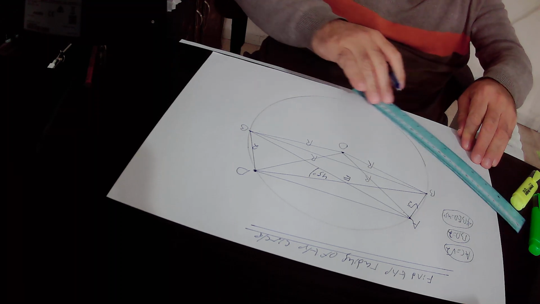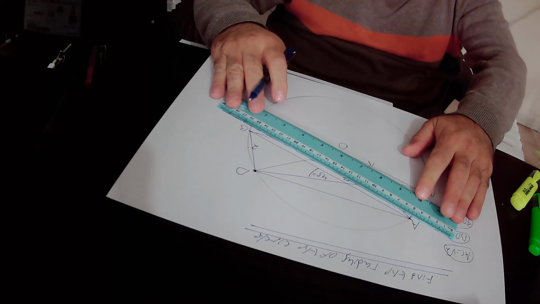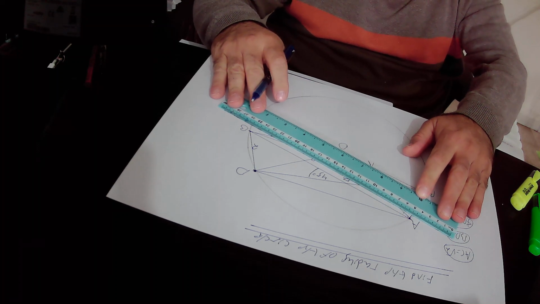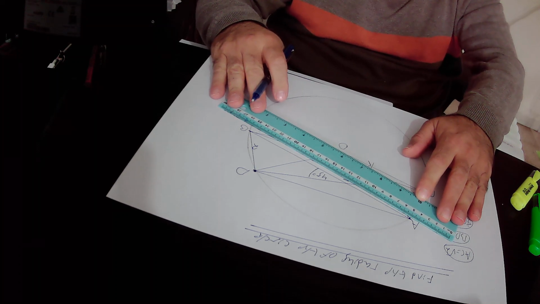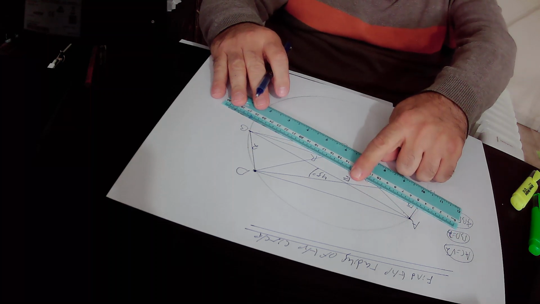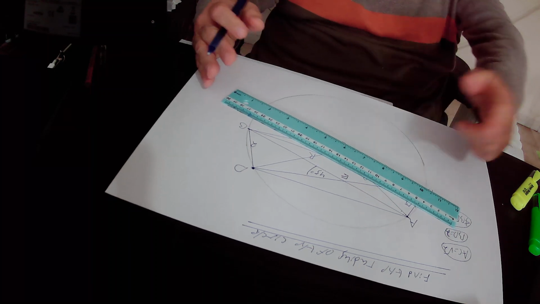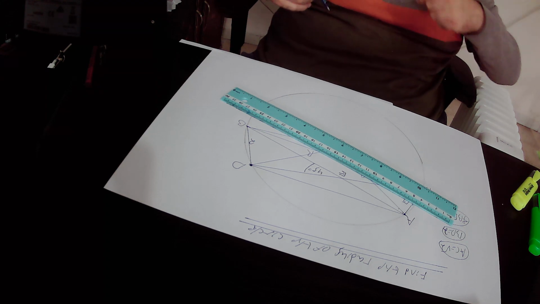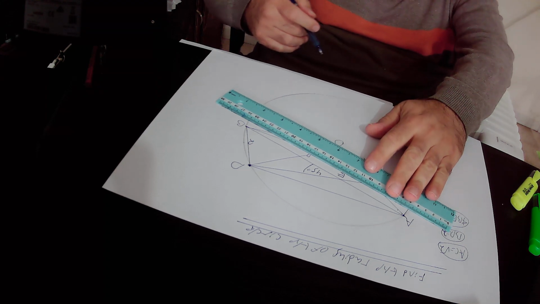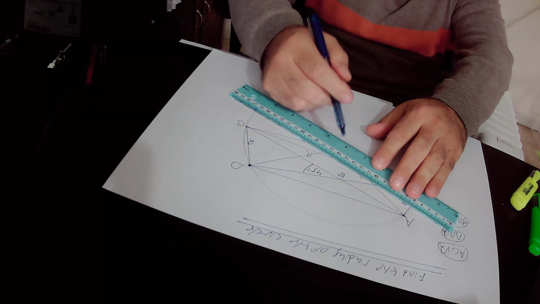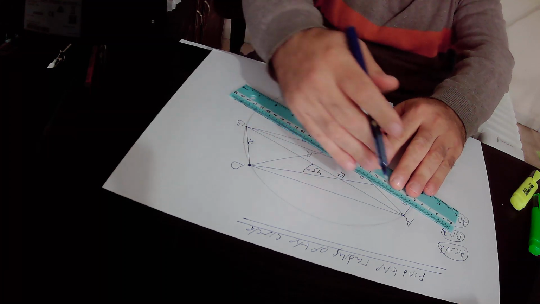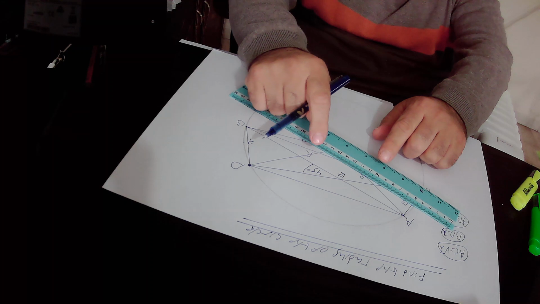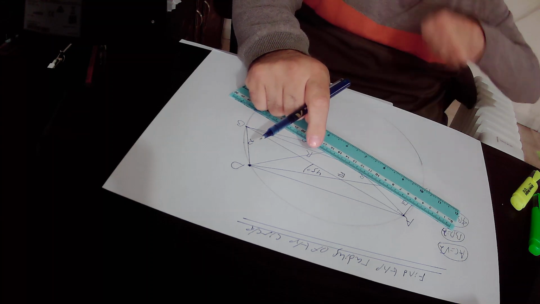So if we focus on the straight line AB at point E, according to rule number 1, the sum of the angles on one side of the straight line is equal to 180 degrees. So at the upper side of the straight line AB at point E, the sum of the angles must be equal to 180 degrees.